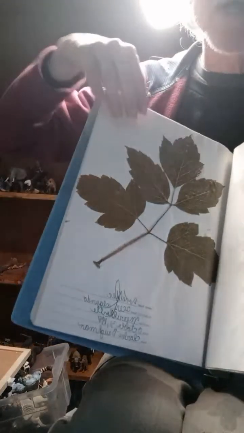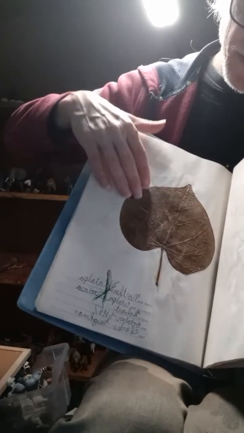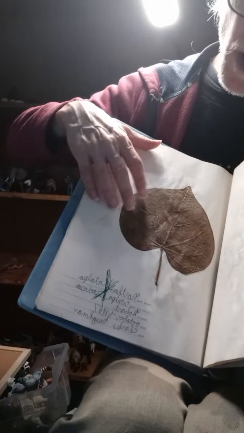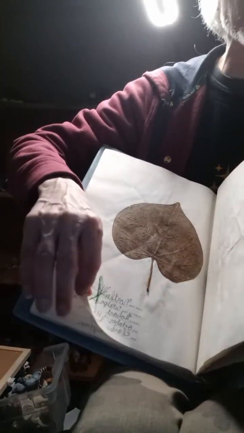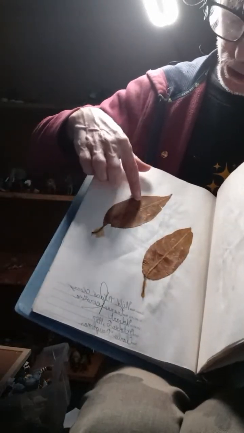Well, everybody had to do it. I got this one wrong, but I still think, looking back, it's probably redbud. This is wild cherry.